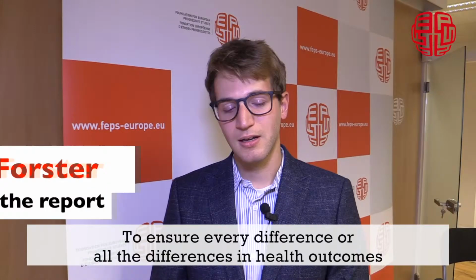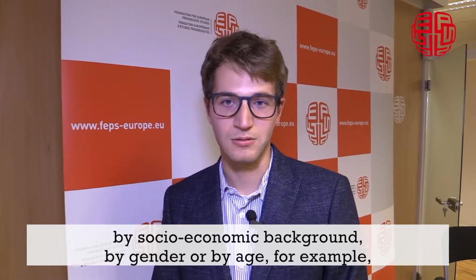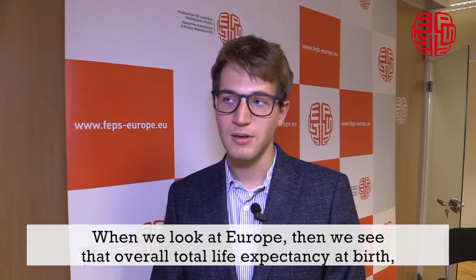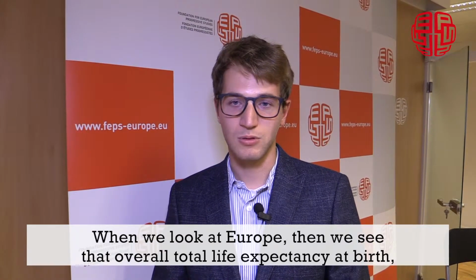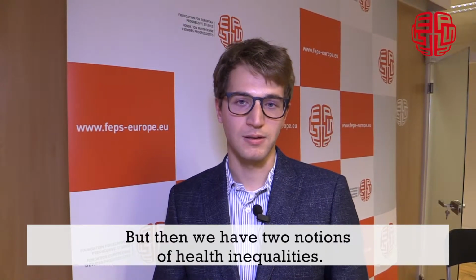So in short, all the differences in health outcomes by socioeconomic background, by gender or by age, for example, are reflections of health inequalities. And when we look at Europe, we see that overall total life expectancy at birth, for example, has improved across all countries. But then we have two notions of health inequalities.